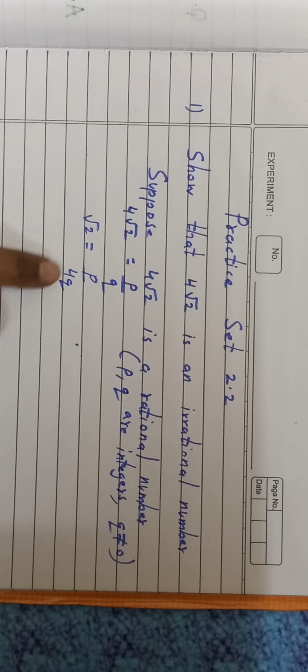Correct? So what I assumed, that 4 root 2 is a rational number, is wrong. So this is an equation, right? Where we are saying that a rational number is equal to root 2. But a rational number cannot be root 2. Root 2 is an irrational number. So what we assumed was actually wrong, right?